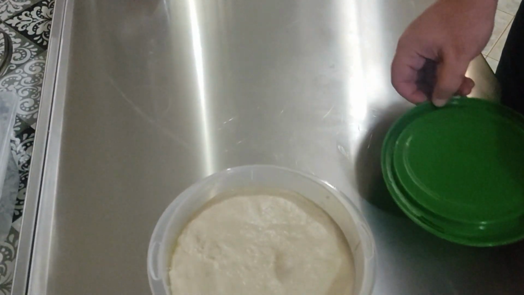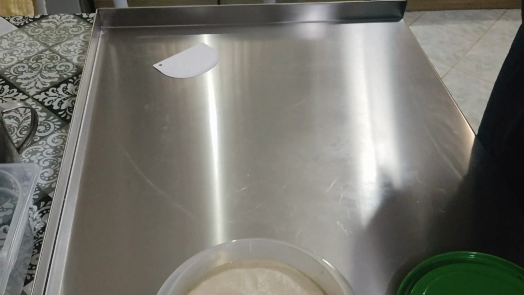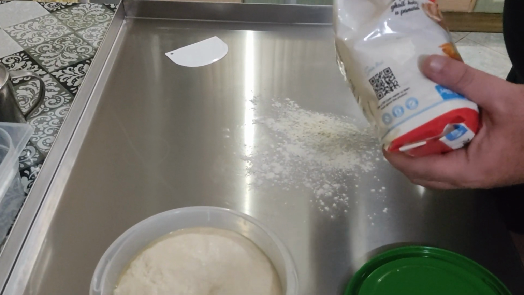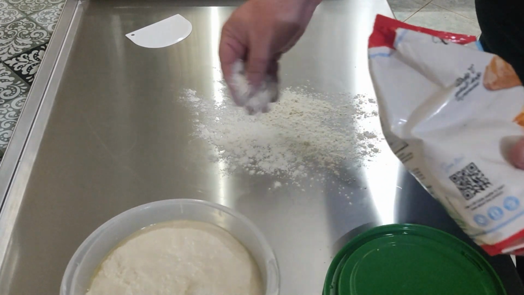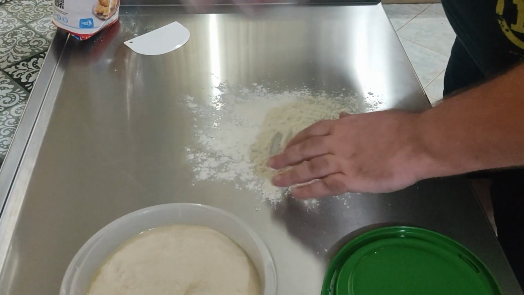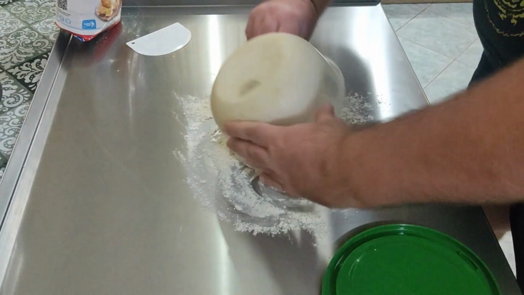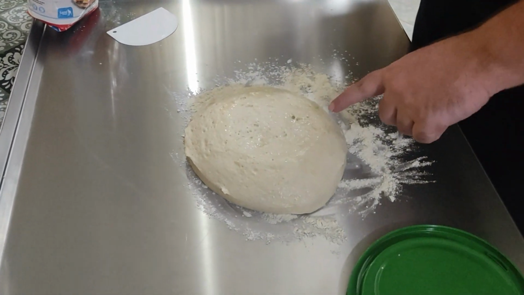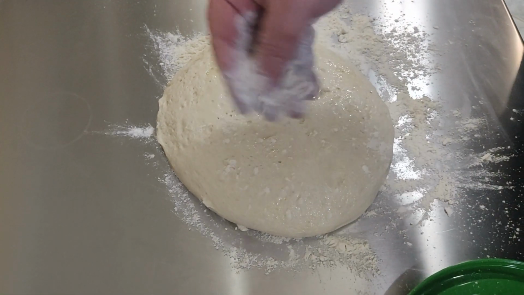Now, what we need to do is the staglio. In my case, the staglio is quite simple because I have to divide all the dough in two parts. I'm going to put some flour on the table. Expand a bit more, and then I put it upside down. Because we put the oil, it comes out automatically. As you can see, it's a beautiful structure. Putting some flour on the top.